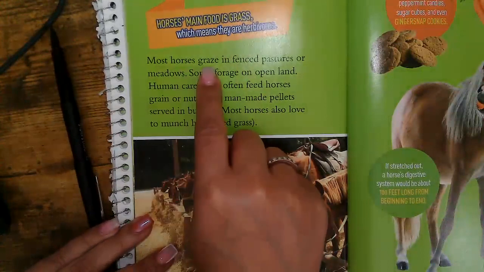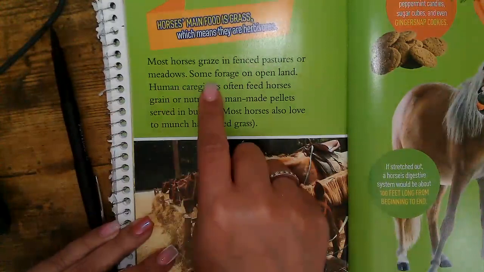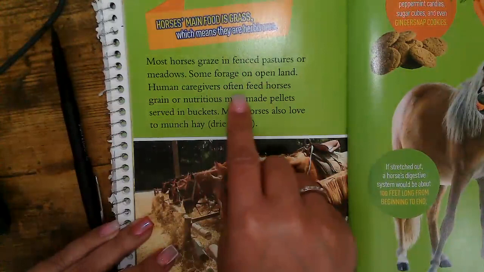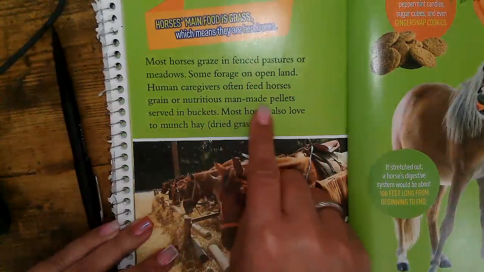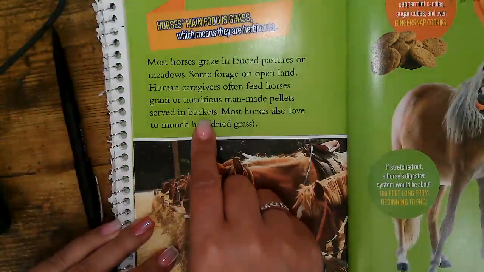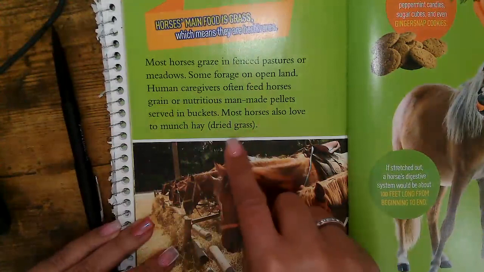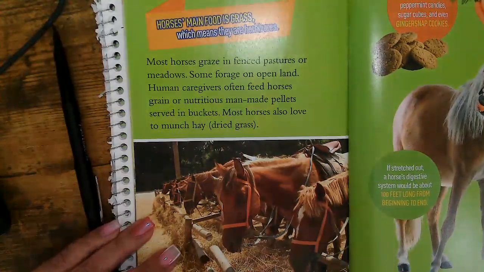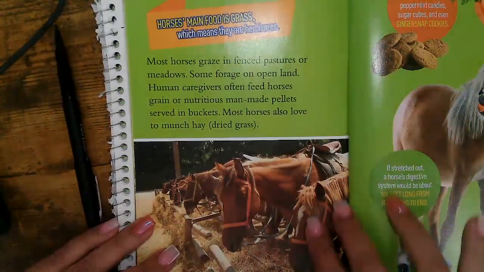Most horses graze in fenced pastures or meadows. Some forage on open land. Human caregivers often feed horses grain or nutritious man-made pellets served in buckets. Most horses also love to munch hay, dried grass. Excellent. There's a lot of harder words here, but I want you just to be able to see these horses.